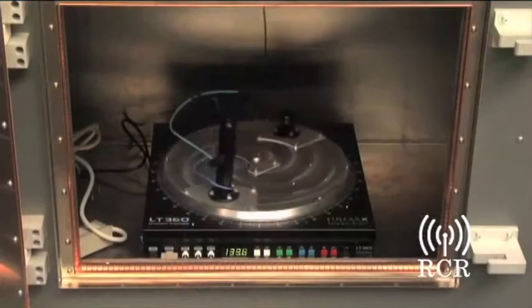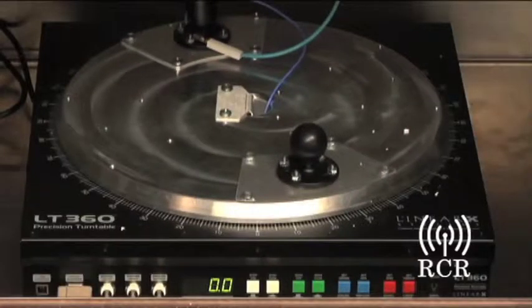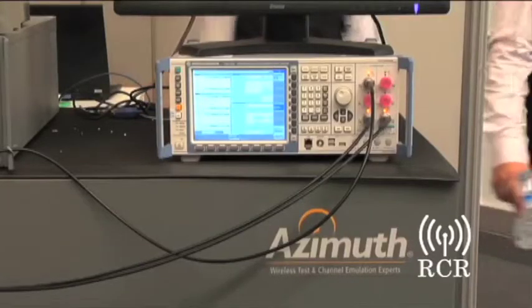This is the reverb chamber here next to us. A reverb chamber is simply a chamber for testing wireless devices. It allows us to do an over-the-air test, and it allows us to do the over-the-air test in the far field of the antenna pattern, so that we are testing a device in the same conditions that a customer would be using it when they're in the field.